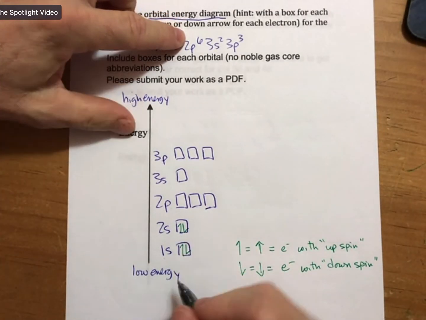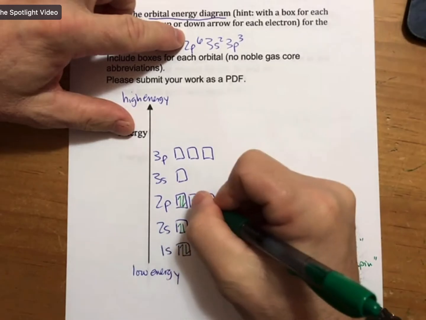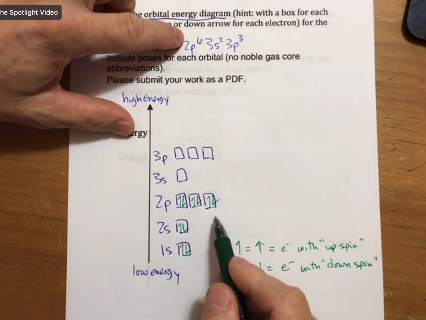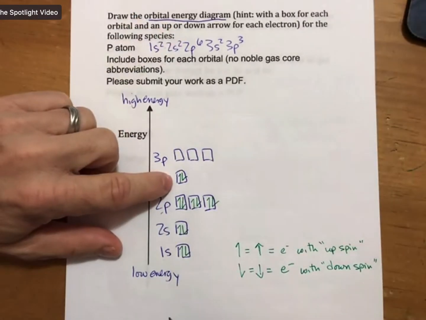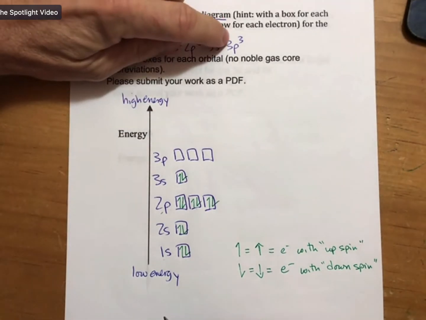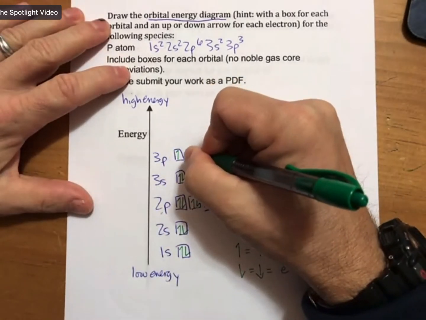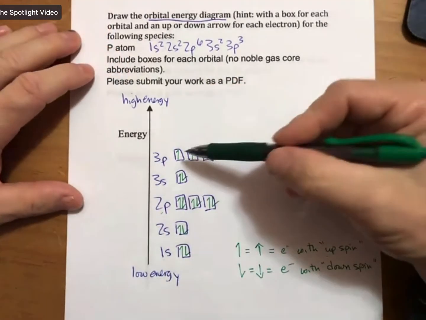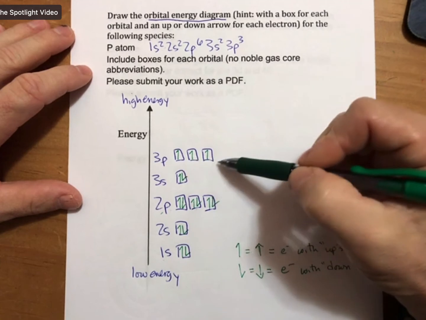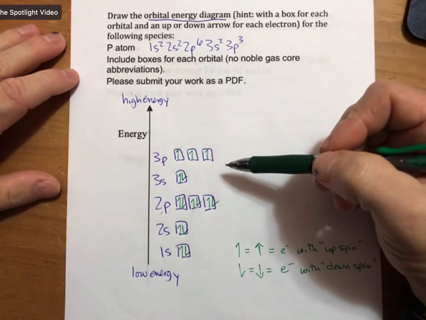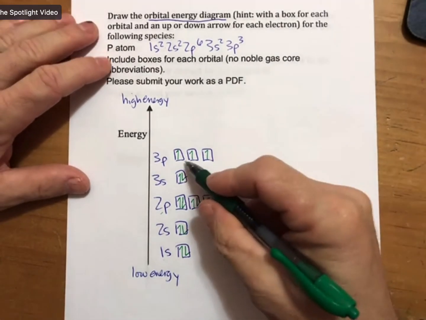When we get to 2p, you always put 1 electron in each orbital first, then a second electron, and now we have 6 electrons in 2p. 2 electrons in 3s, and then for 3p, we only have 3 electrons. And so I put 1 electron in each orbital, and the spins should match. They could be spin up, they could be spin down, but they should be the same. But you will not pair them.